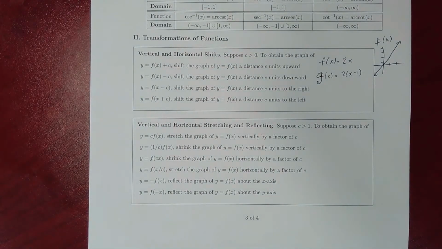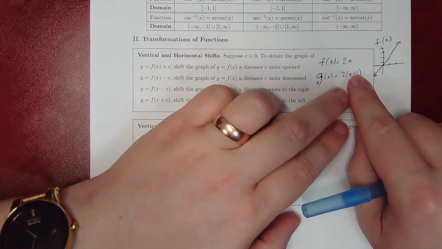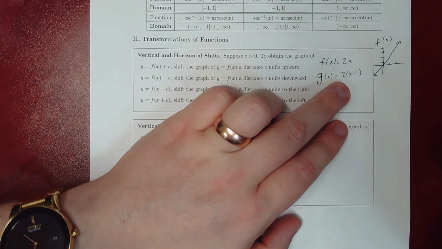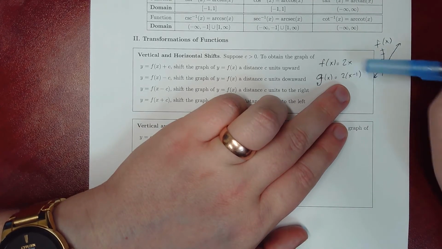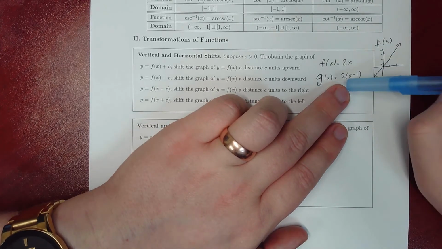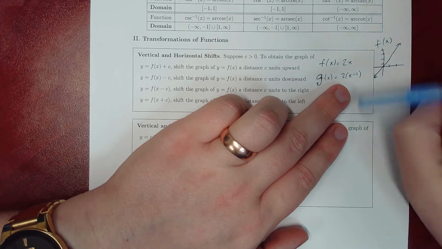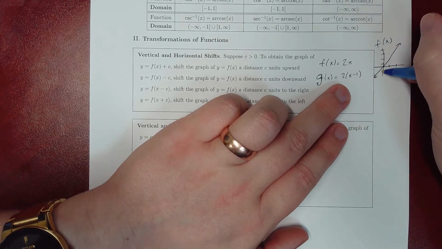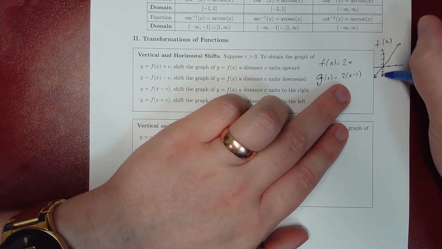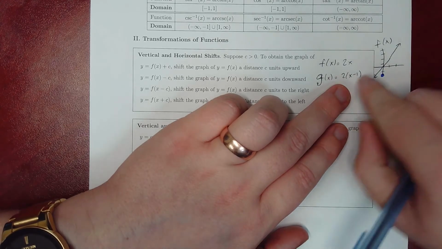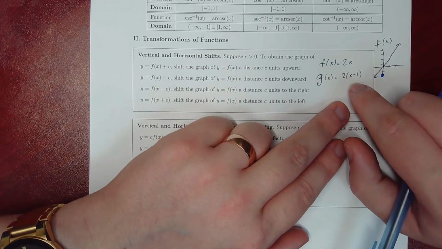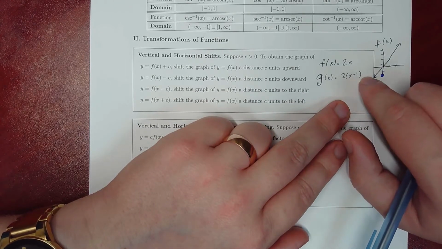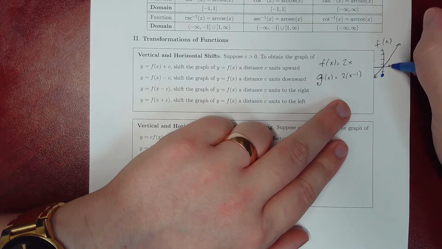But now for g of x, when we subtract 1 from whatever the value is, it'll change where things are. So if we had 0 before, 0 is now actually going to be 0 minus 1, or negative 1, and then negative 1 times 2 will be negative 2. And then if we plug in 1 for x, because we're subtracting 1, we get 1 minus 1, which is 0, and then that gives us 2.